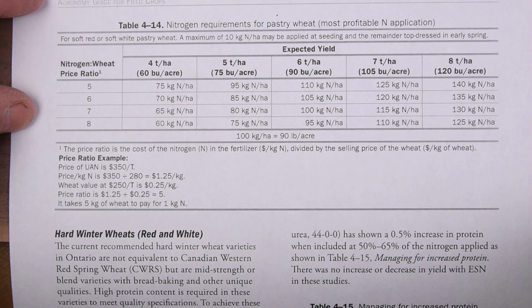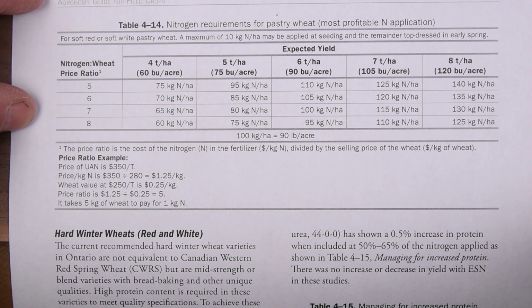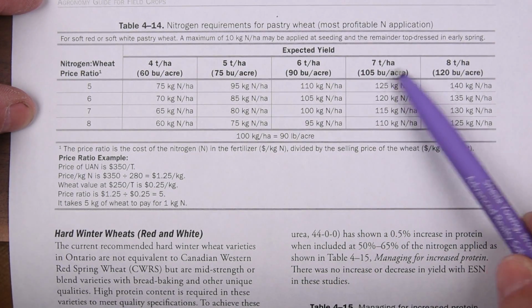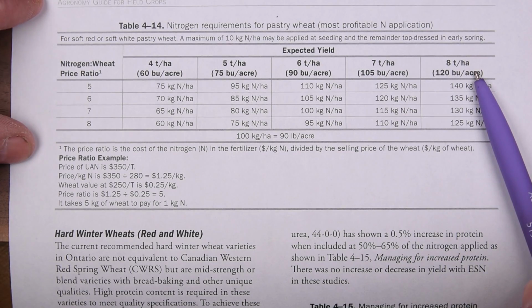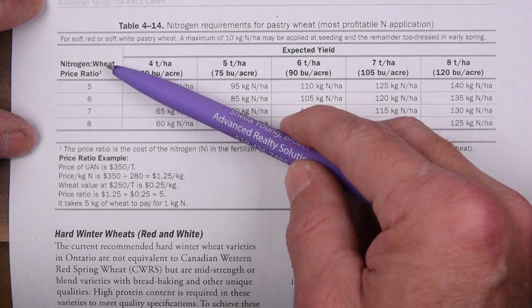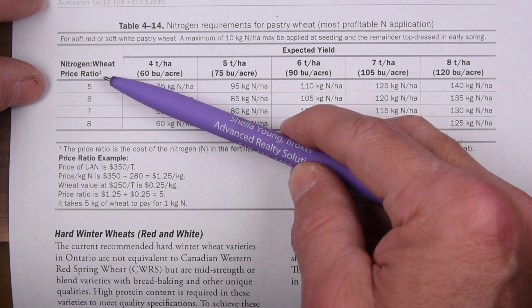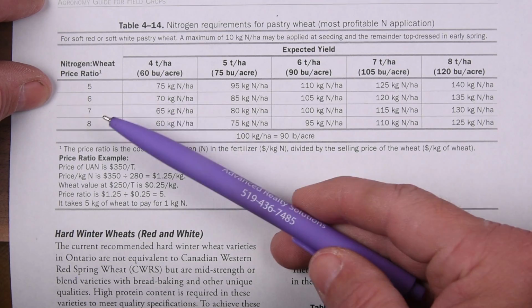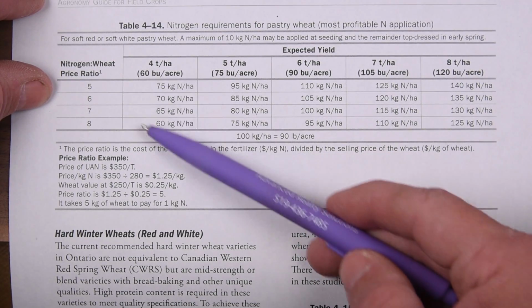Unlike most of the cereal crops, pastry wheat or winter wheat requires different rates of nitrogen depending on a couple of factors. It depends on two things. It depends on the expected yield, and you'll notice going across the top we have various expected yields for winter wheat, and the nitrogen rate also depends on the nitrogen to wheat price ratio. Okay, so the more valuable wheat is and the cheaper nitrogen is, the more we can afford to apply. So we get a different ratio, and so we have different rates of nitrogen.